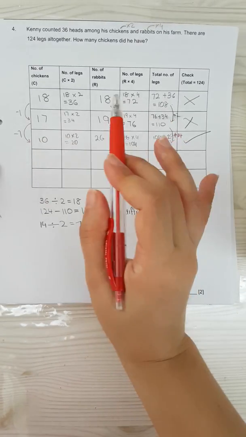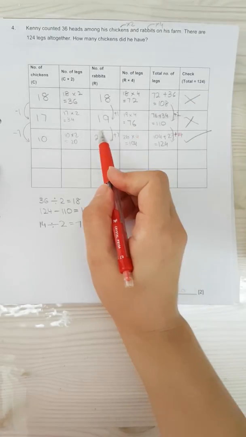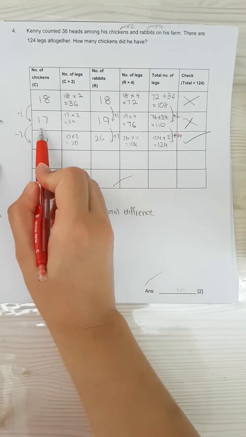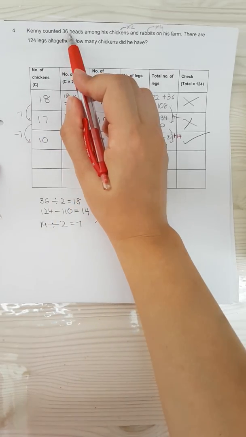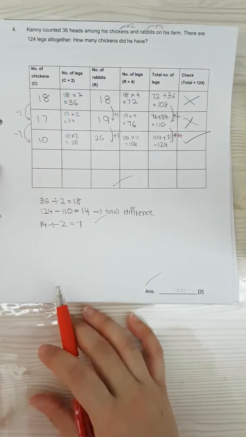Okay, this is not a guess. I really only increase by 1. If I increase 1 here, I need to decrease 1 here. Because why? 17 plus 19 add up to become 36 heads. I need to make sure they add up to become 36.